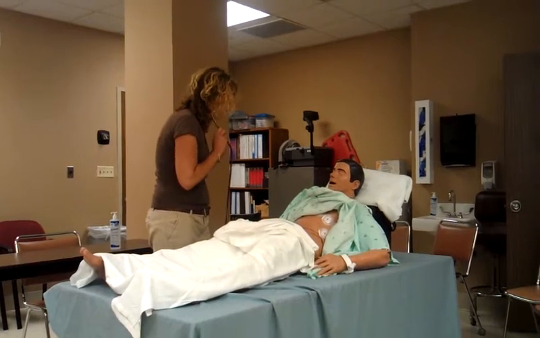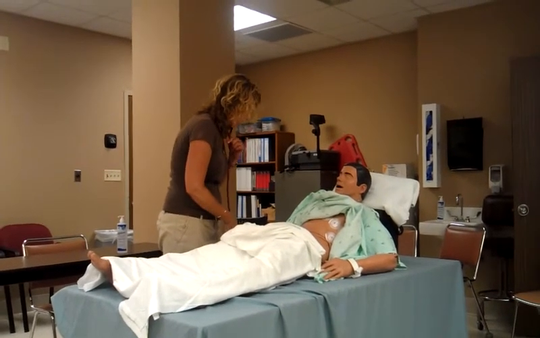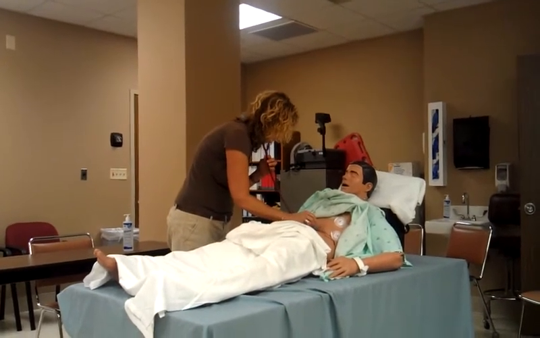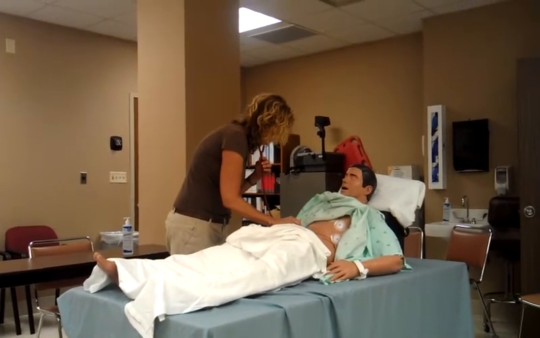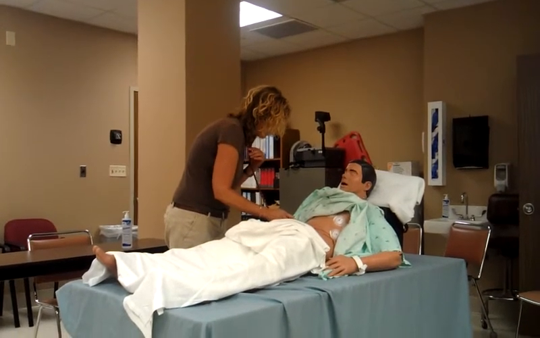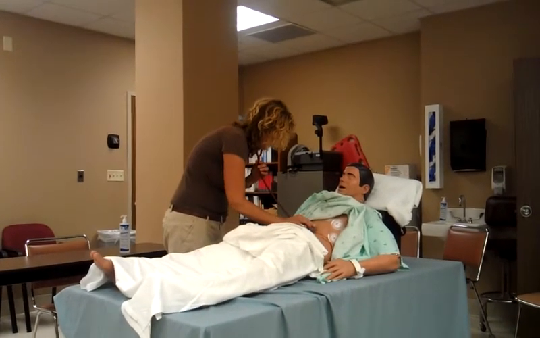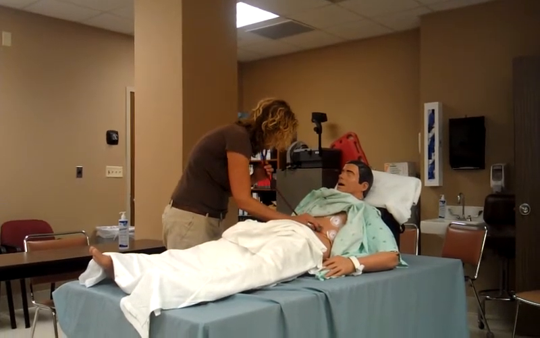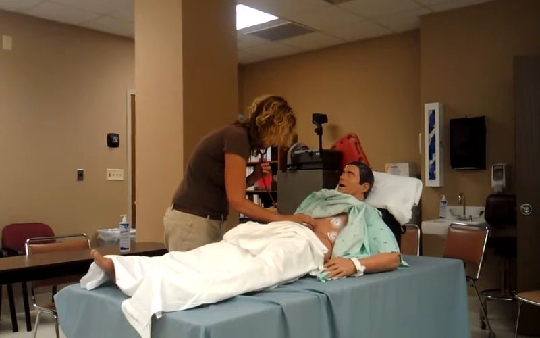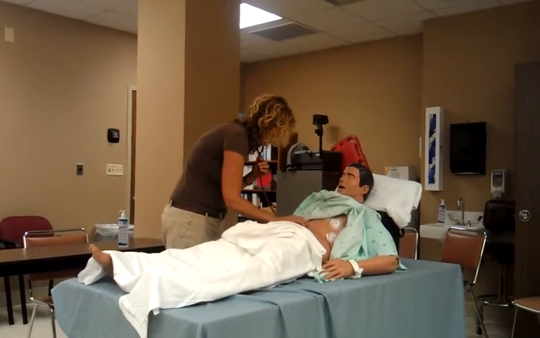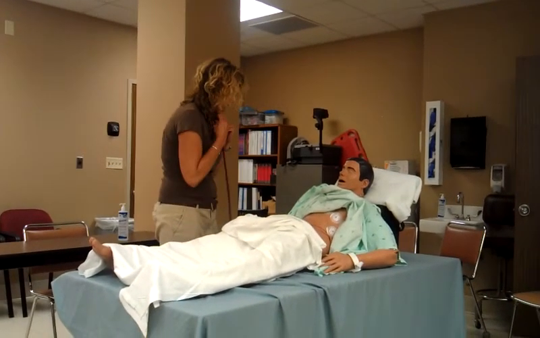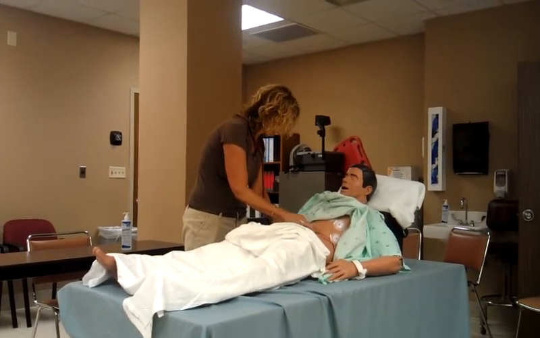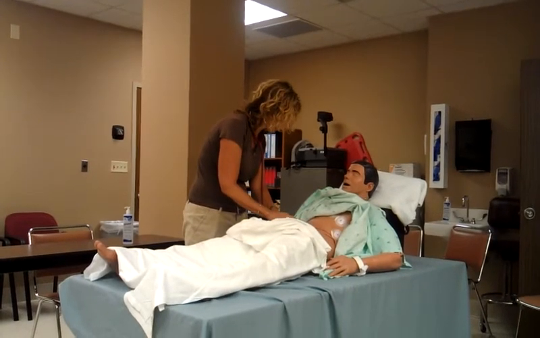Then I'm going to listen for the presence of bowel sounds in all 4 quadrants. And then I'm also going to check for bruit over the abdominal aorta, as well as the renal arteries. I'm going to use the bell of the stethoscope to do this. I'm going to perform light palpation over the 4 quadrants to determine if there's any tenderness or masses.